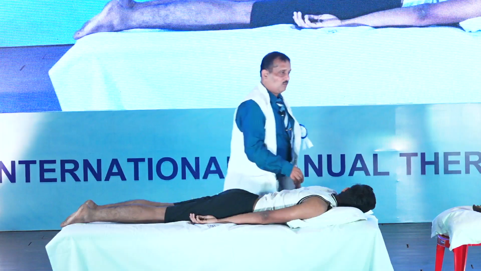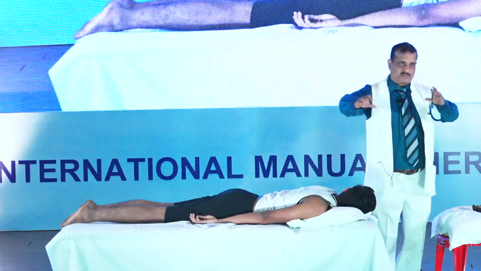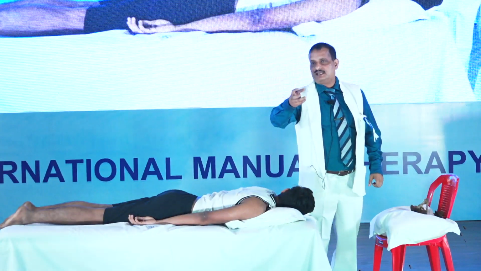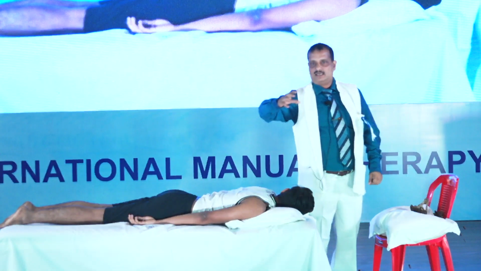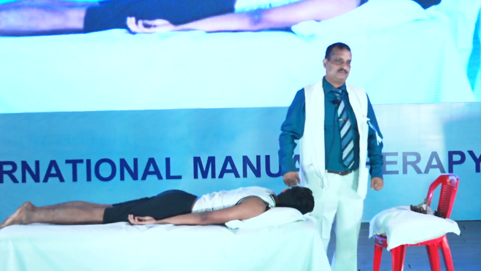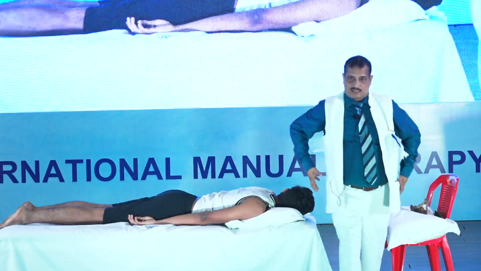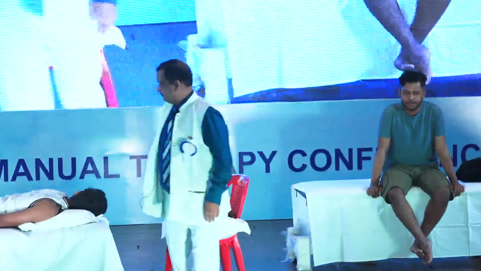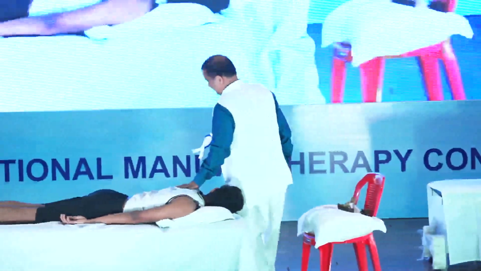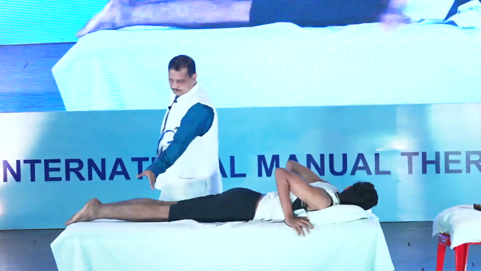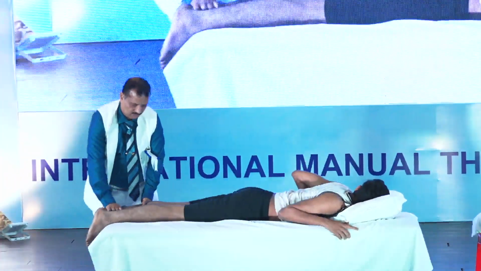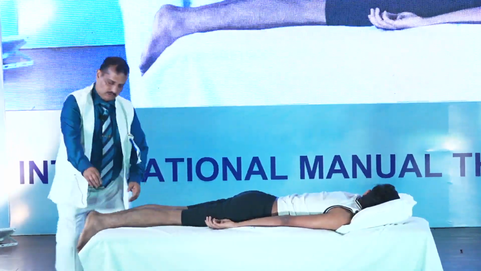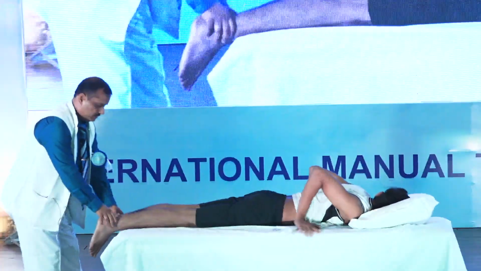Now, anterior to the piriformis muscle, we have the sciatic nerve. So, when it is tight, it is going to compress and that is going to produce the sciatica. Patient comes and tells, I am having the back pain with some radiation. So, now what is the finding? Come down. Okay. Right. Down a little bit. Okay.